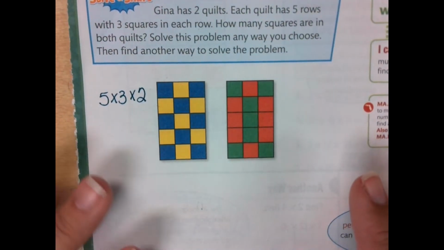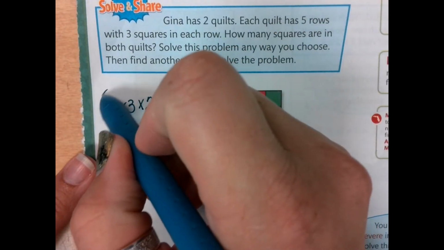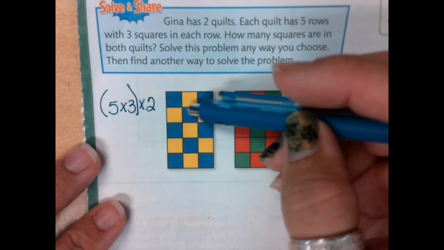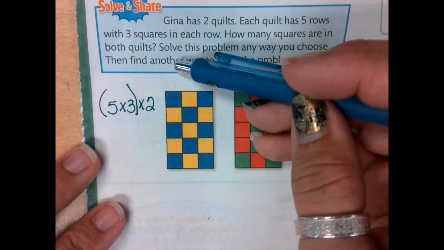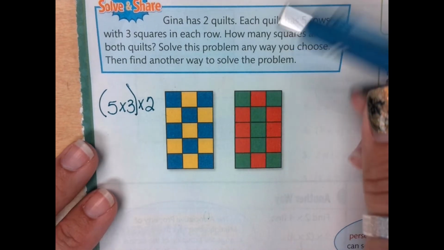Okay, so this is where your associative property comes in. I can either do my 5 times 3 first, because that's going to tell me how many squares are in a quilt, but then I'm going to double it. I'm going to multiply it by 2.